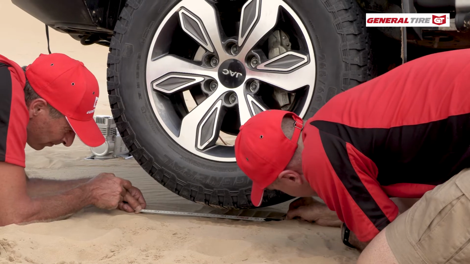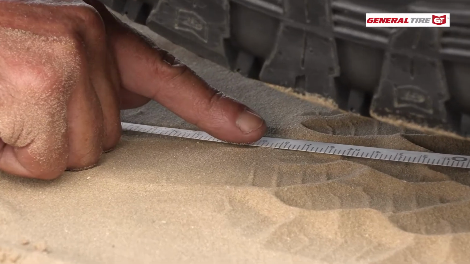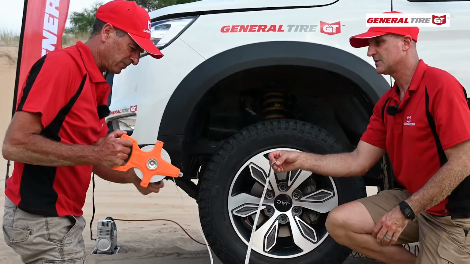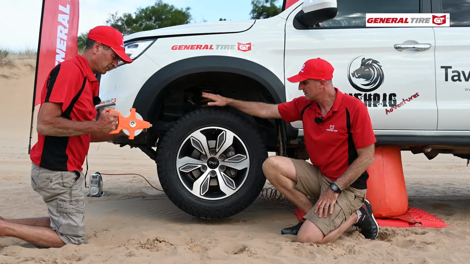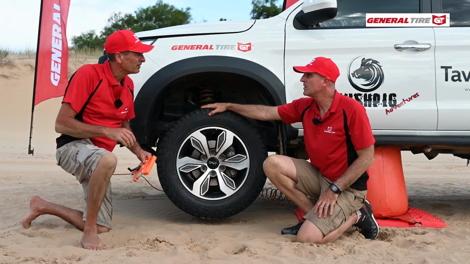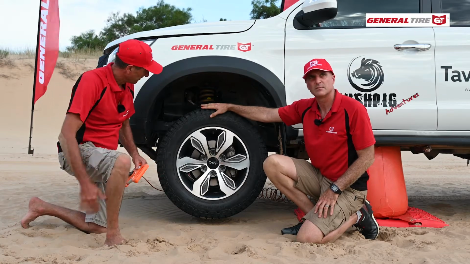So we have 280 millimeters. Right, there you have it, 280 mils at 2-bar pressure, and we're going to drop it down to 1.1 now, drop the car again, measure again.